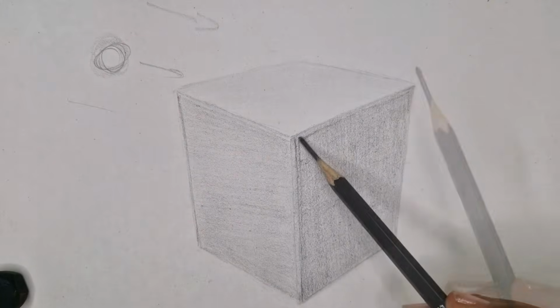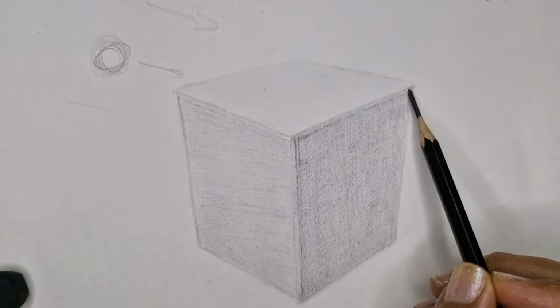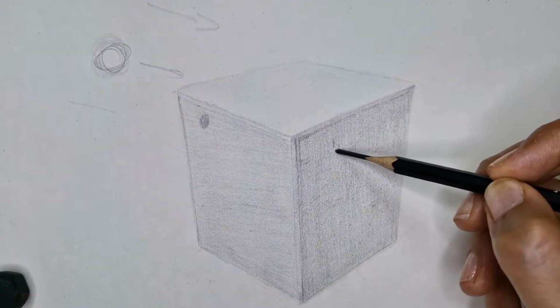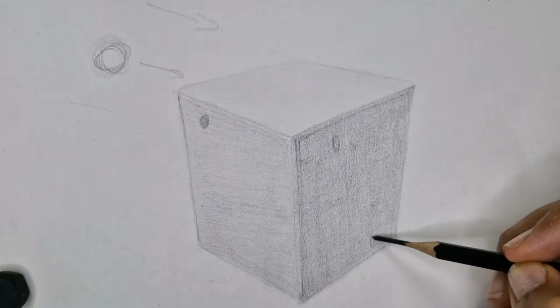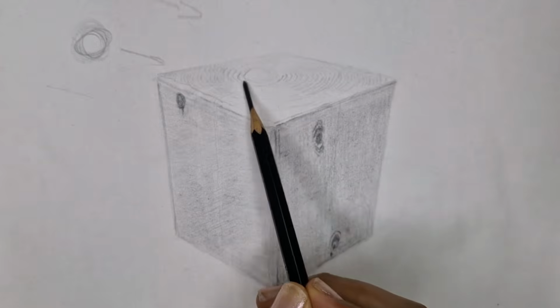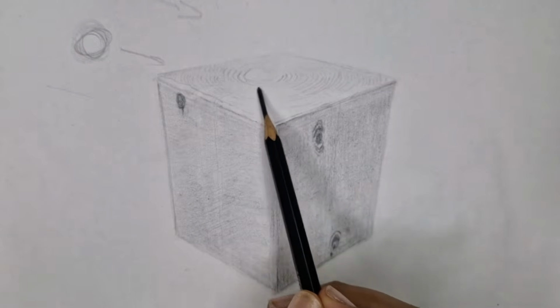Then, first off, let's just add in the texture and sketch out the wood patterns. I like to start this by drawing some knots. The knot can be an oval or a circle. Draw the rings of the wood grain. Make each line twice as far out as the previous one.